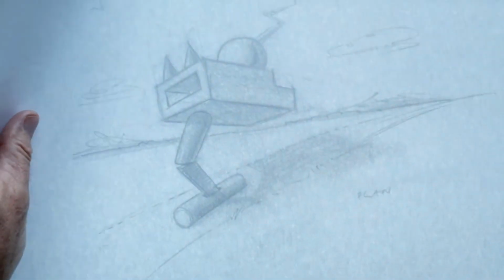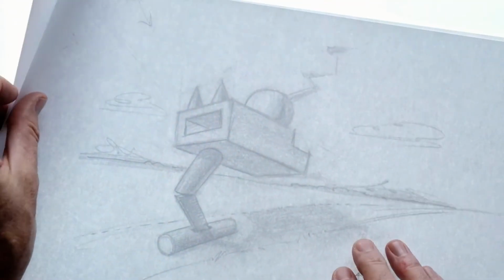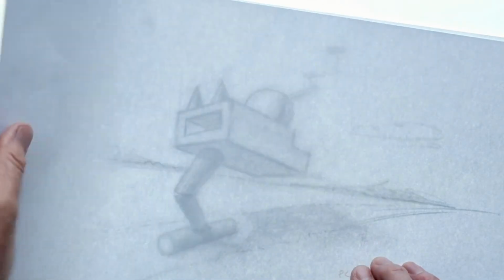So I turn this off and then I turn it on and then I get my drawing and sit it on top. So you can see that I can see through this blank sheet really nicely.